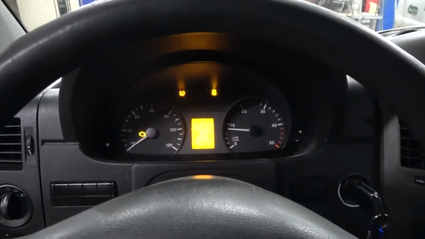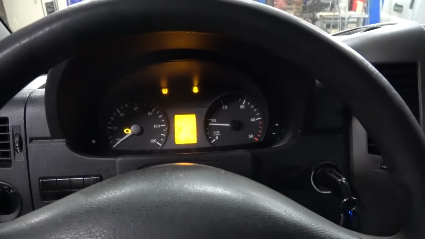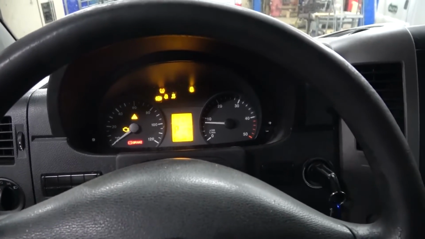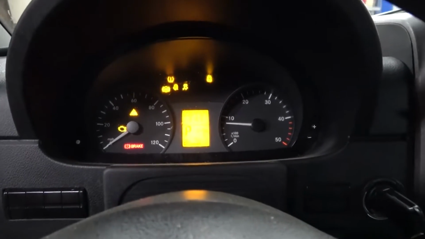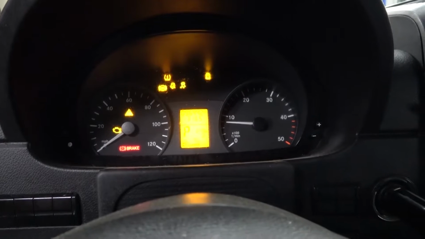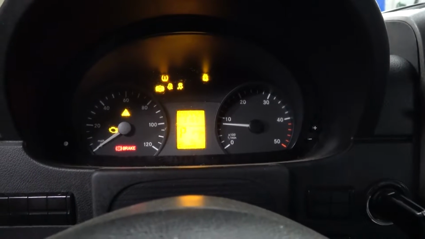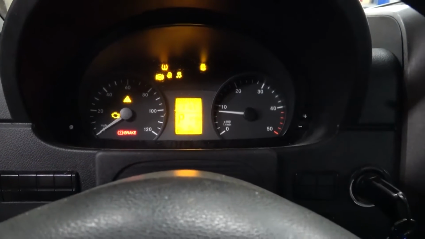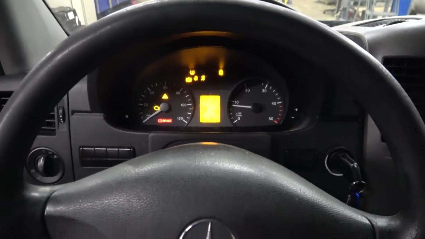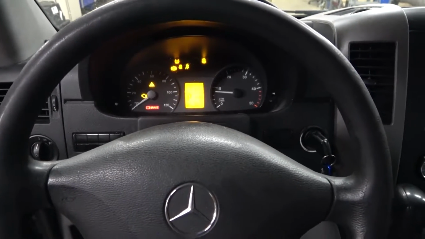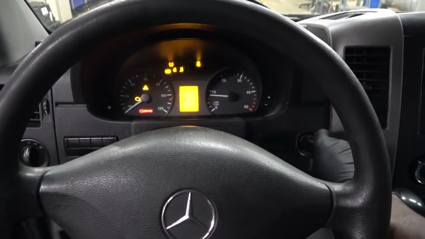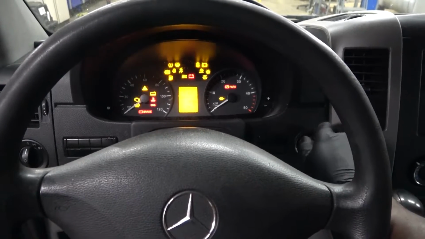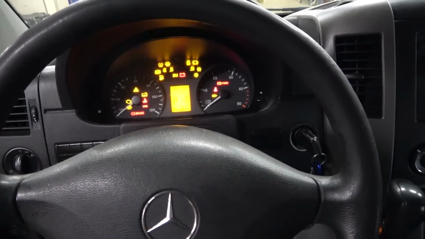So the check engine light is on. The ABS light went off right there. Actually, it just came back on. Okay, so ABS light is on. Traction control light is on and brake light is on as well. Okay, so customer's complaint confirmed. I'm gonna turn off the engine. I'm gonna turn the key on. I'm gonna bring up our scan tool.